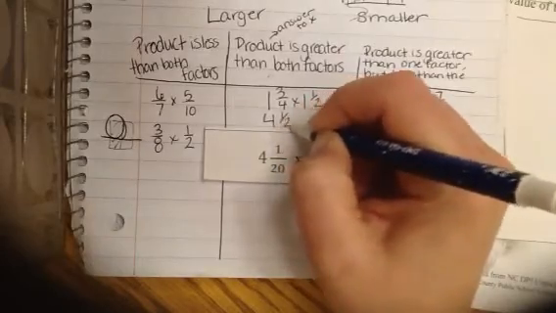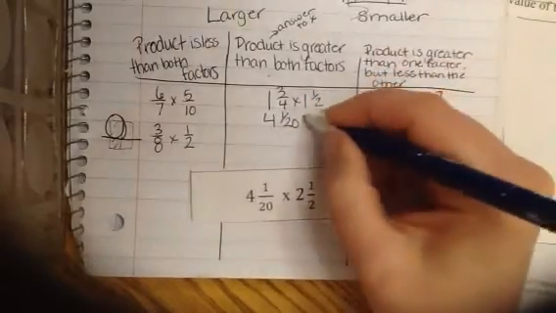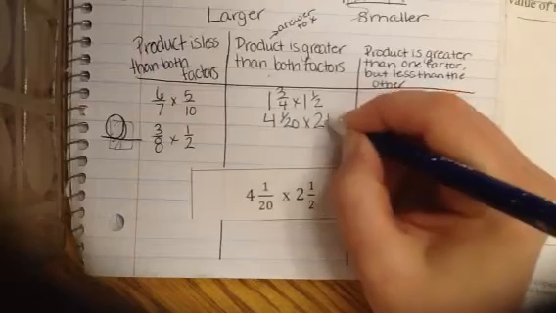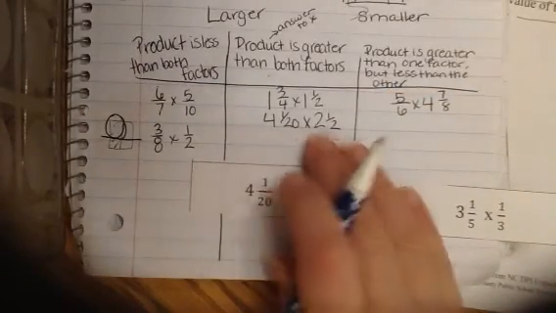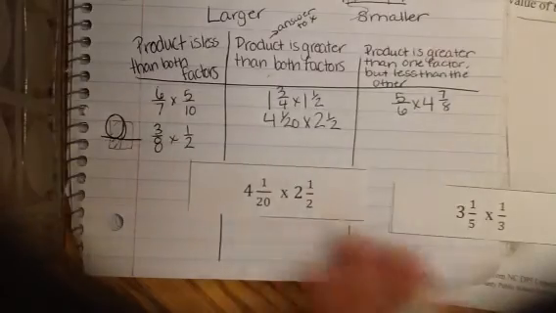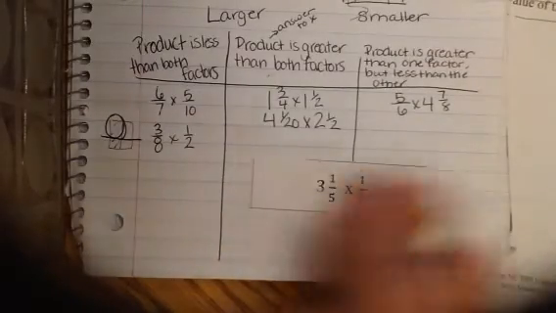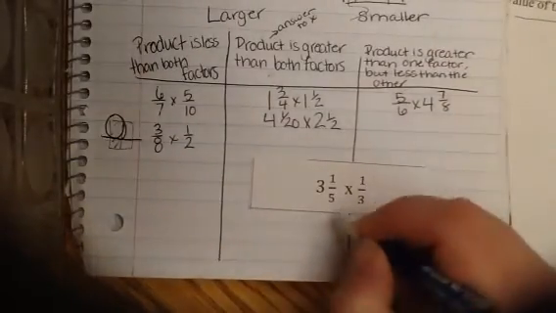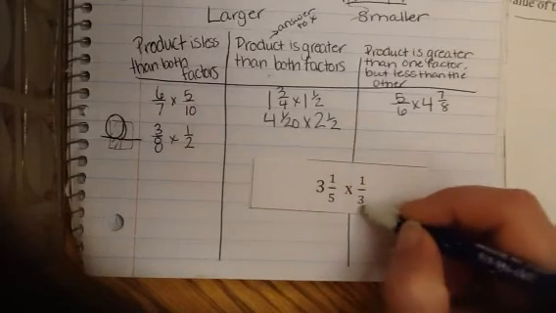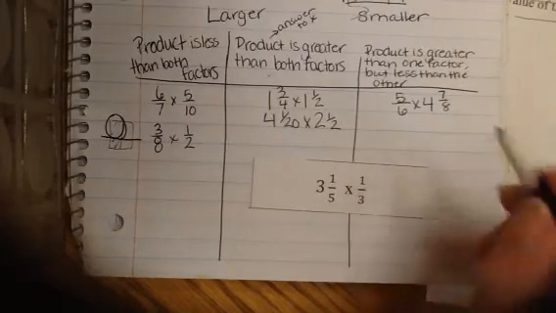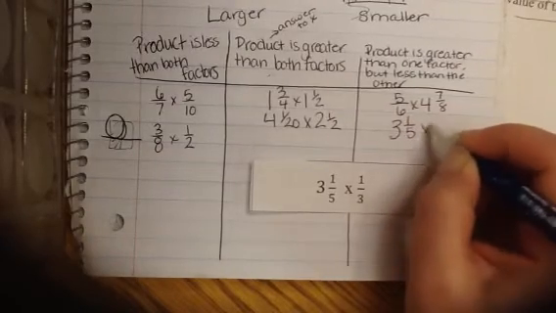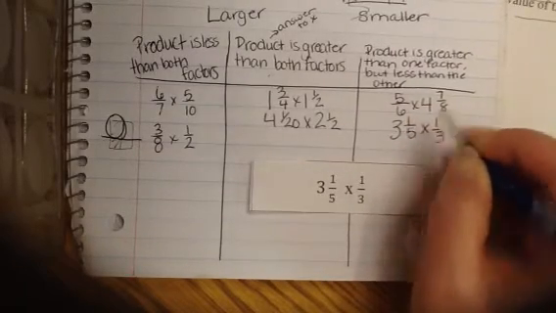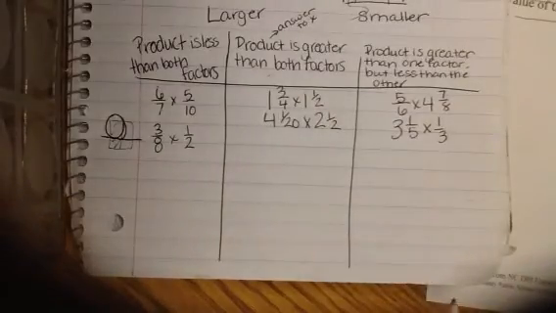4 1/20 times 2 1/2. Both of these are larger than wholes. They're mixed numbers. They both are going to make my answer, my product, get larger. This one, I have a mixed number, but then I have a part. So I'm taking part of something. So I'm going to write this over here. Let's look for patterns. Let's talk about 3 more.